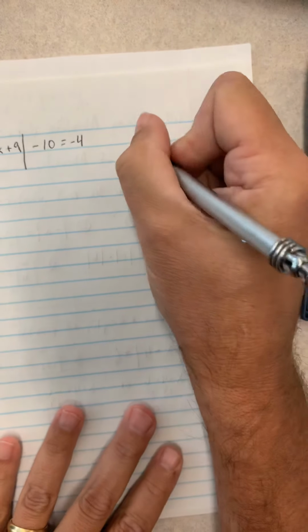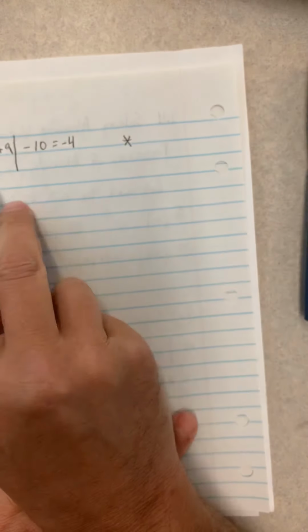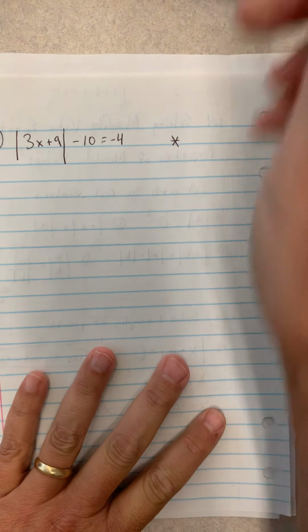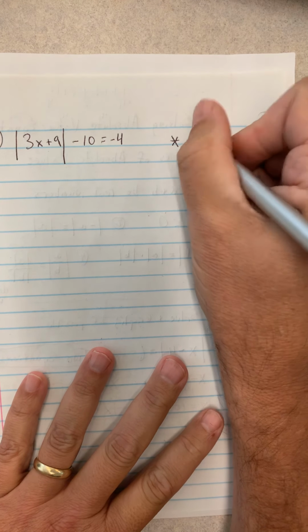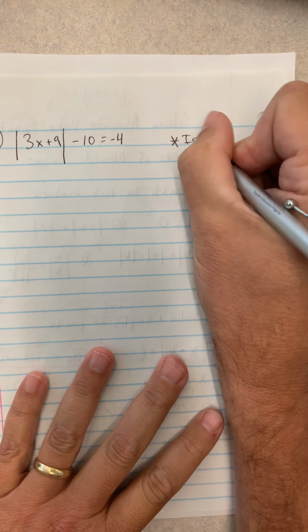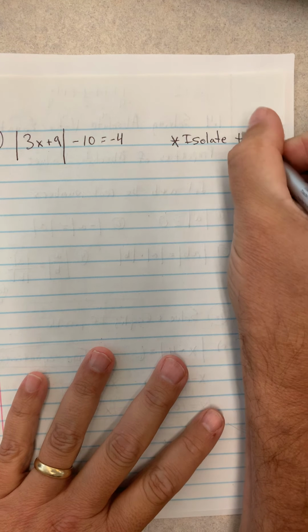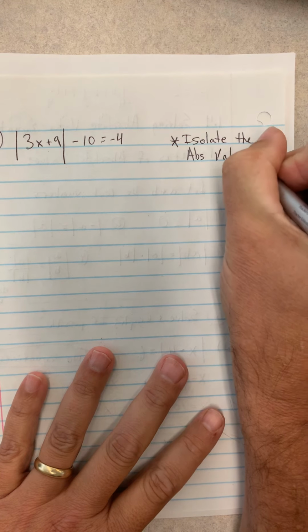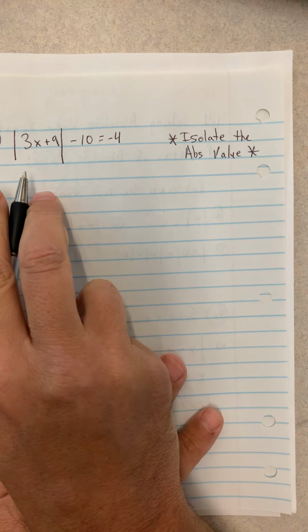I'm going to make a key note over here. Whenever you are doing absolute value equations, the first thing you want to do is isolate the absolute value. We need to isolate it. We need to get it by itself. We need to get this alone.